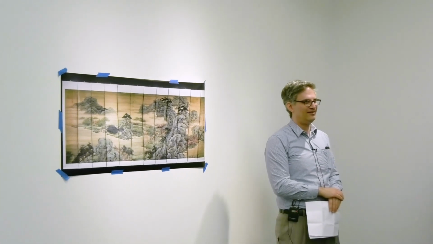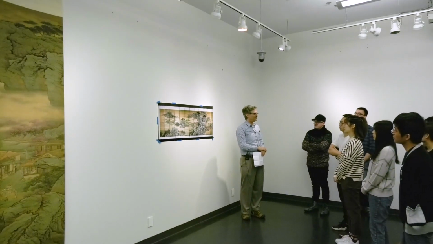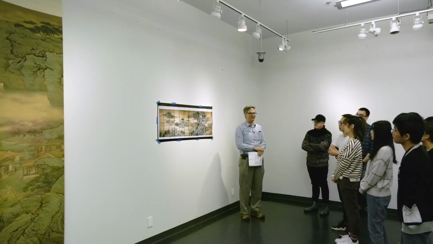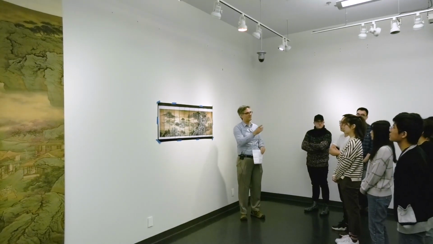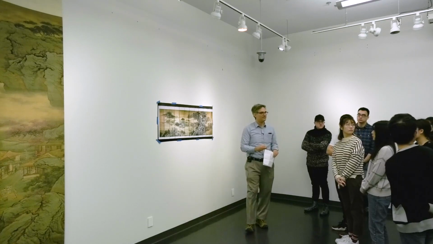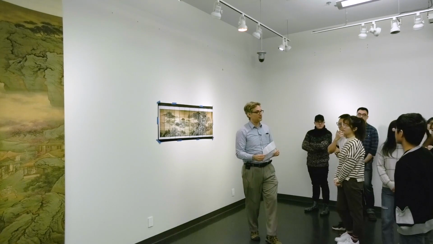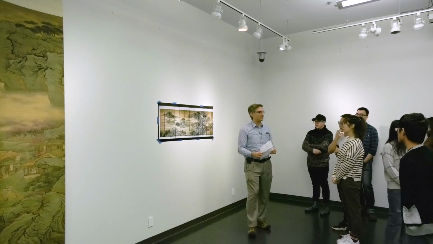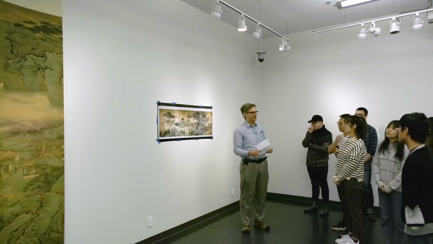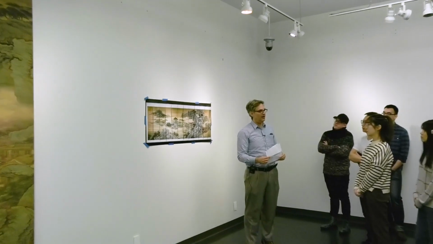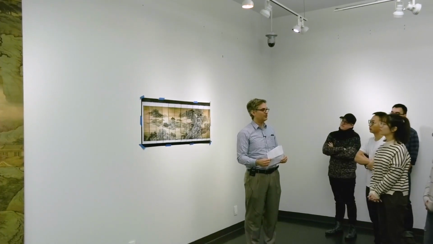Okay. Any questions about this painting? Yes. About the Peach Blossom Spring? There's plenty of other paintings. This is a popular topic for other painters as well.